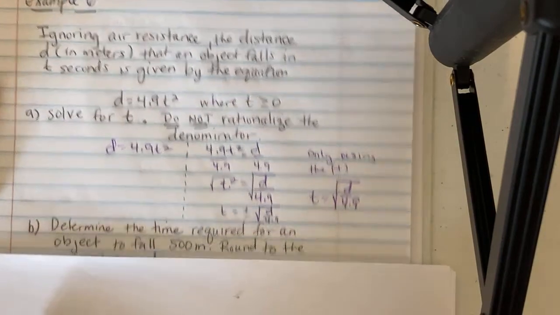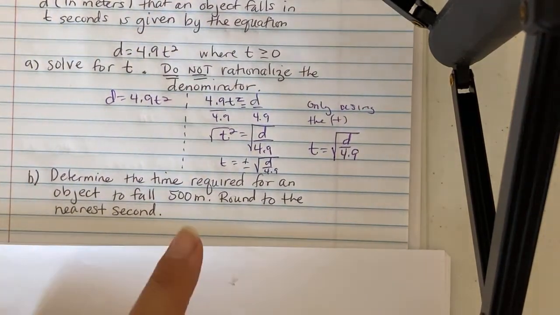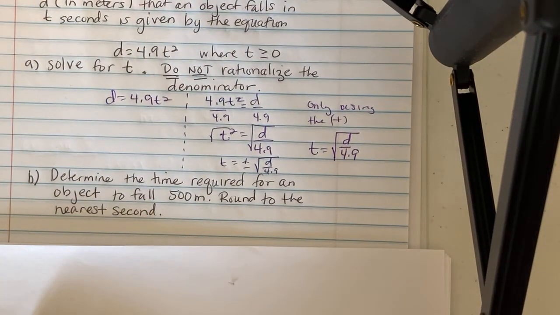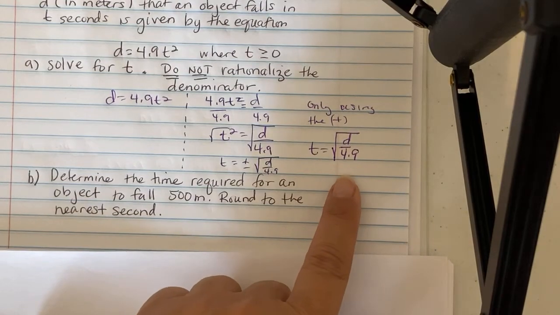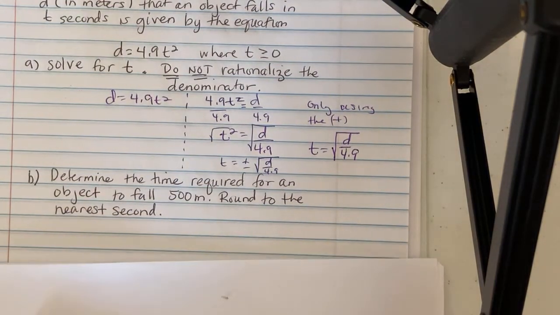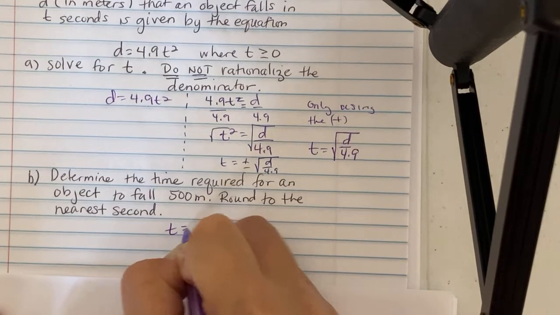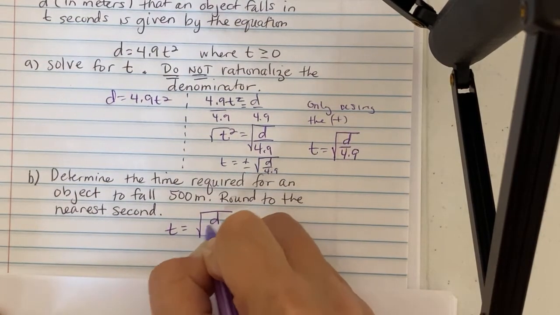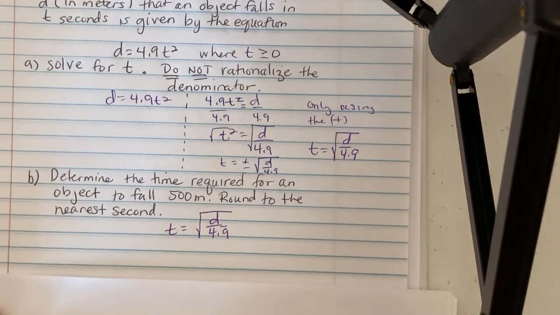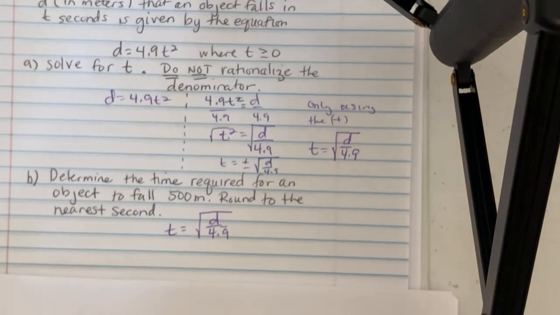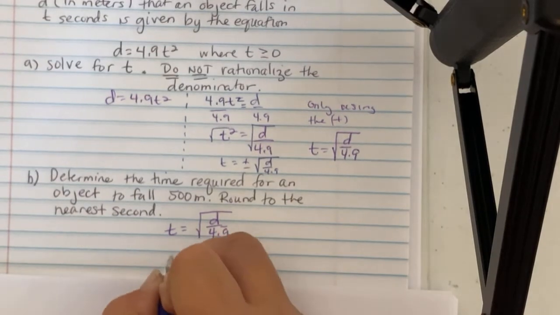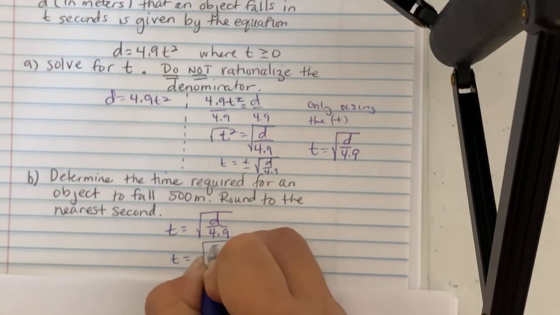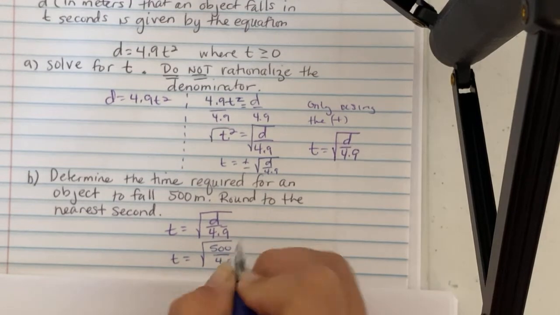Now, part B says, determine the time required for an object to fall 500 meters, and then round your answer to the nearest second. So we're taking the equation we had here, and we're going to write it down. You're going to substitute in the d value with the number 500. So we have t equals square root of 500 over 4.9.